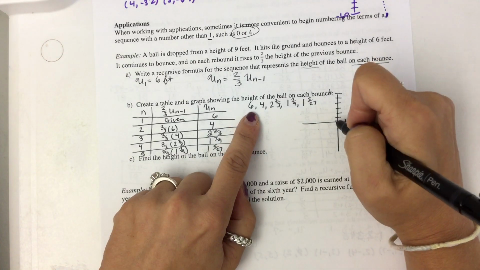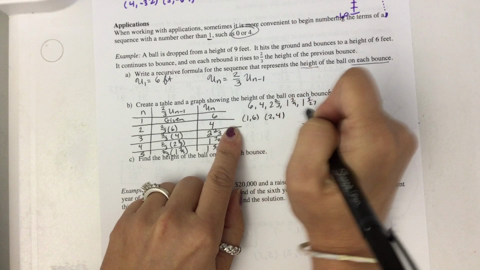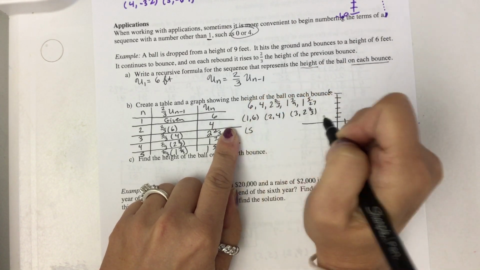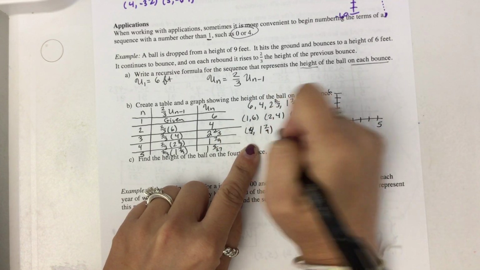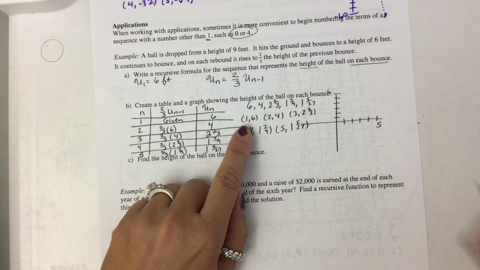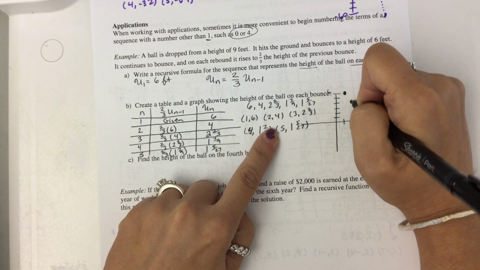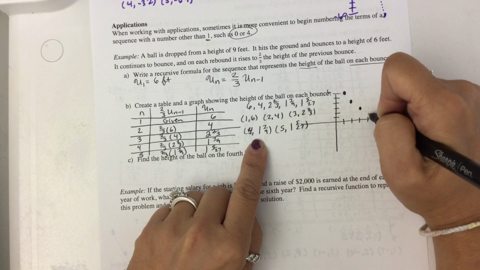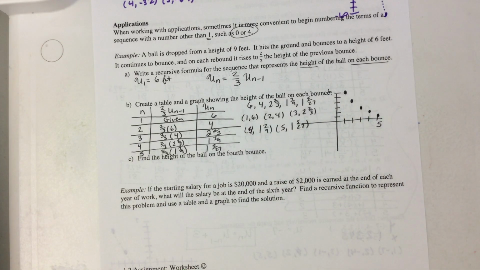Now when I plot my ordered pairs, the first bounce is 6. The second bounce is 4. The third bounce is 2 2/3. The fourth, sorry, I jumped up to the fifth. The fourth bounce is 1 7/9. The fifth bounce is 1 5/27. Again, you're creating a scatter plot. So 1, 6, 2, 4, 3, 2 2/3, 4 almost 2, 5 just a little bit over 1.